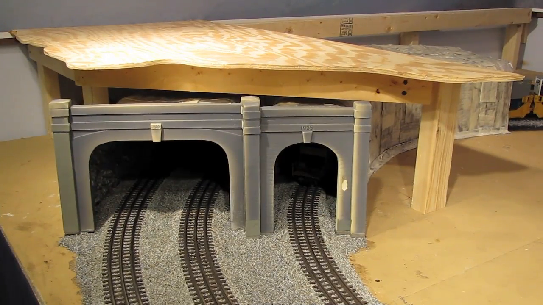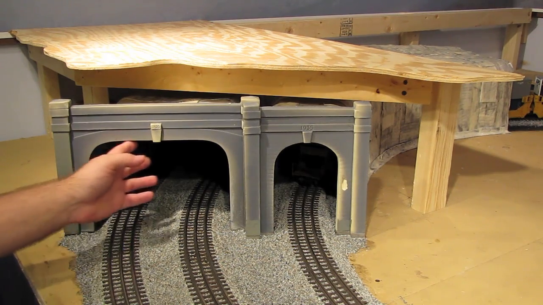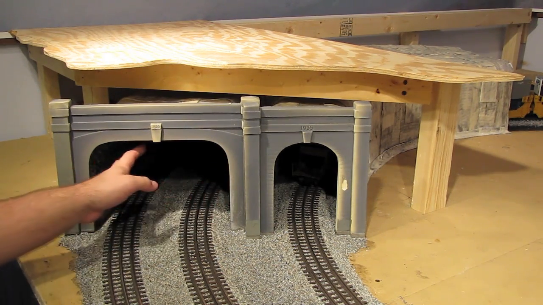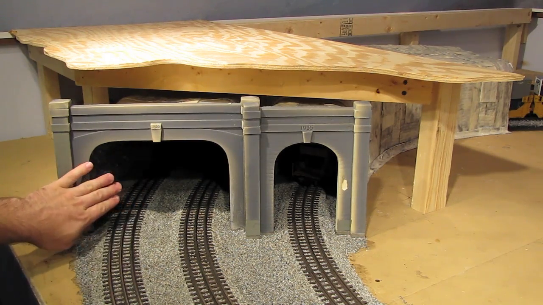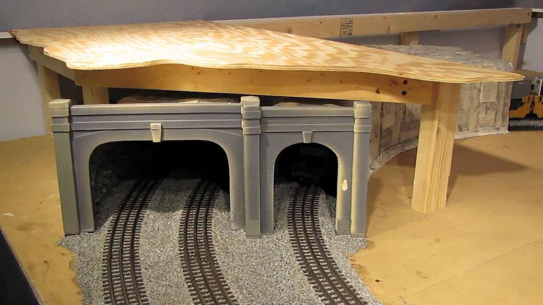Now, because today's project uses many of the same materials and methods that were used when we built this tunnel, it's imperative that you watch the tunnel tutorial video first before you watch this video, because I'm going to go a little bit faster in this video and I'm not going to spend near as much time going into detail about all the methods and materials that we're going to use. So do yourself a favor and watch the other video first before watching this one. If you don't, be warned that you may not understand everything I'm talking about in this video.